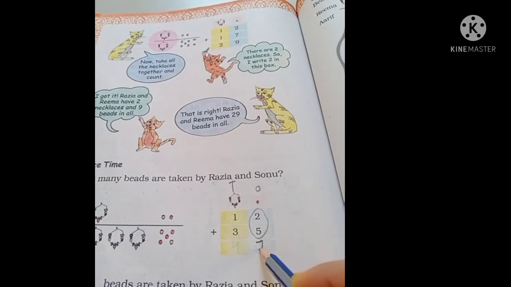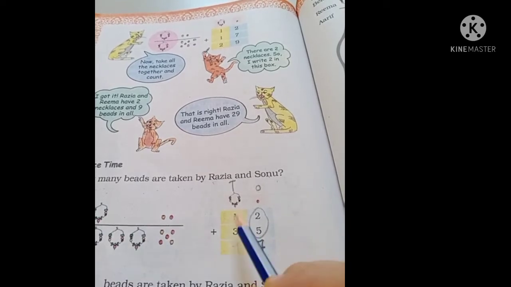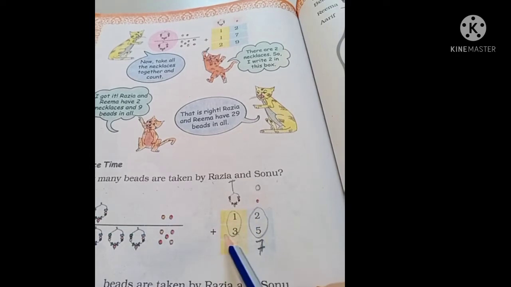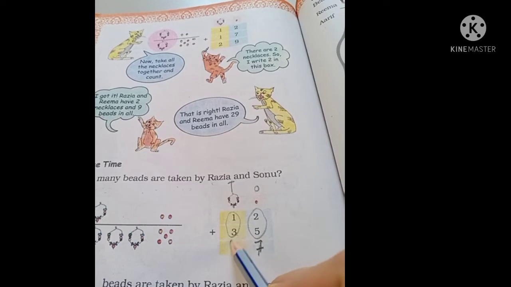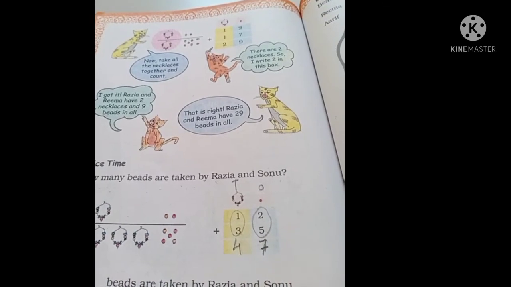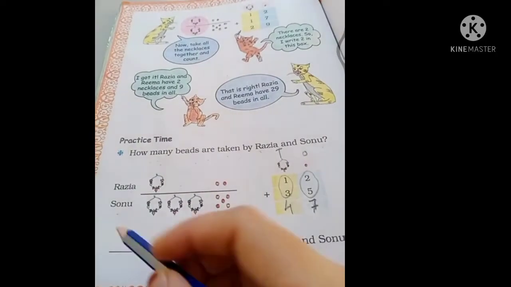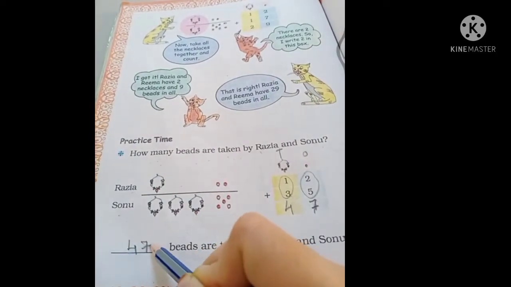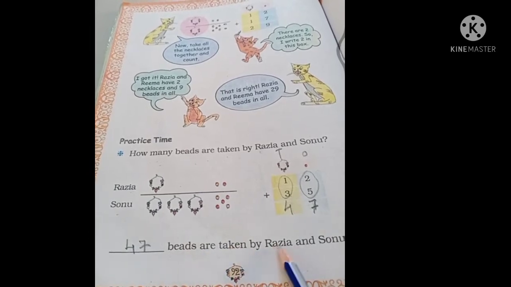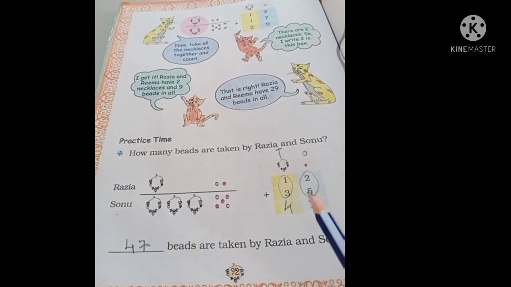We get answer 7, right? And now we are doing addition of this tens place. So 1 plus 3. If you are doing 1 plus 3, what will we get as the answer, students? We get answer 4. So total 47 beads. So students, here also you have to write down in the blank 47. So 47 beads are taken by Nazia and Sonu, right? So everyone write down this answer in your textbook, page number 92.